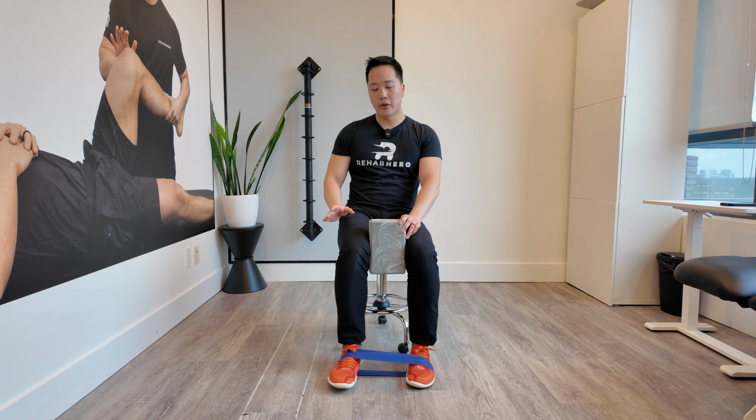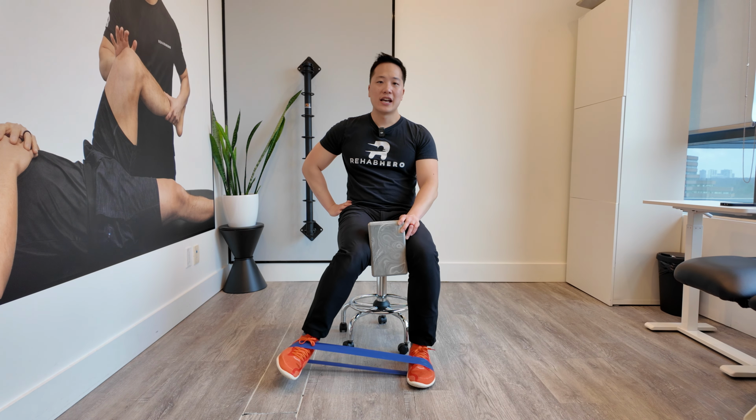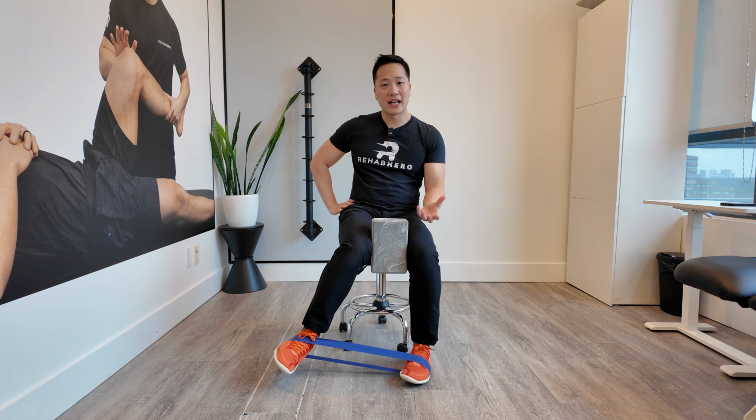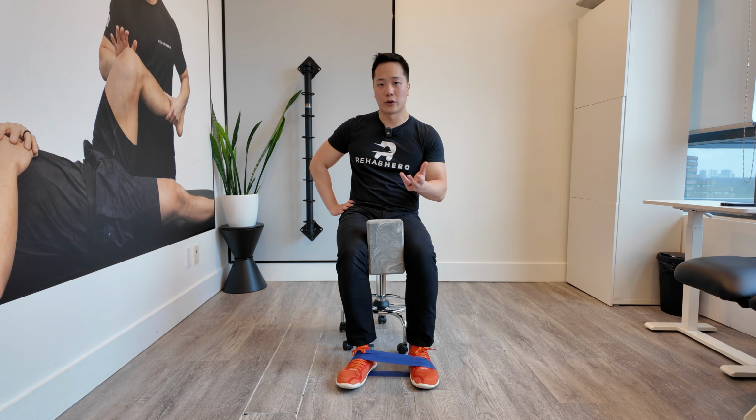As you're doing this exercise, it's really important, again, that we're not trying to cheat with our hip. Just because we have our full range of motion, it doesn't mean that we really broke that habit of cheating. You've been doing it for so long, it's going to be a hard habit to break. So really be strict on your form.